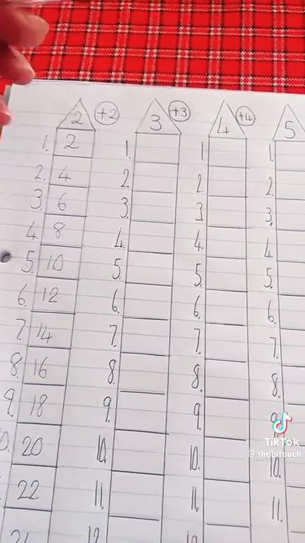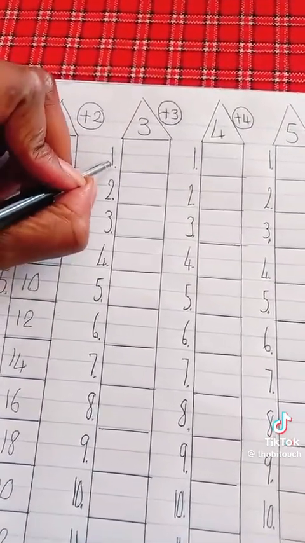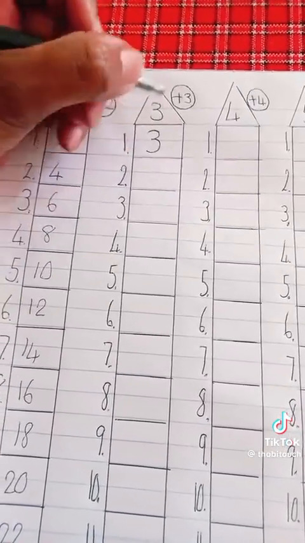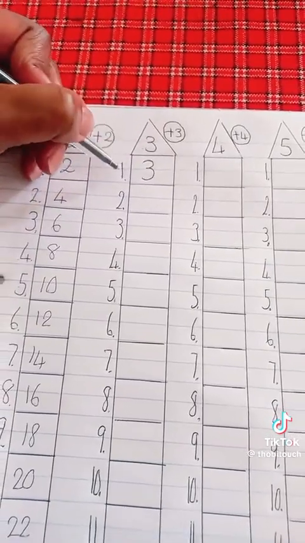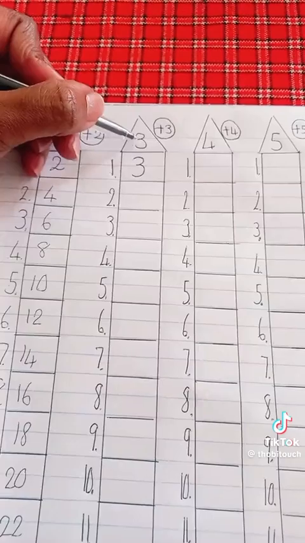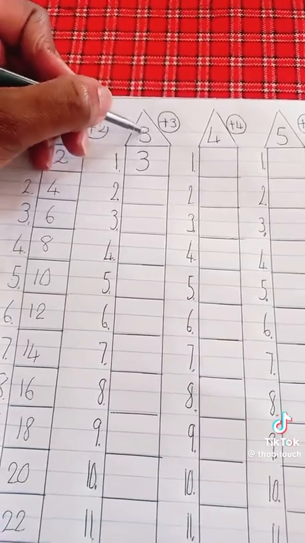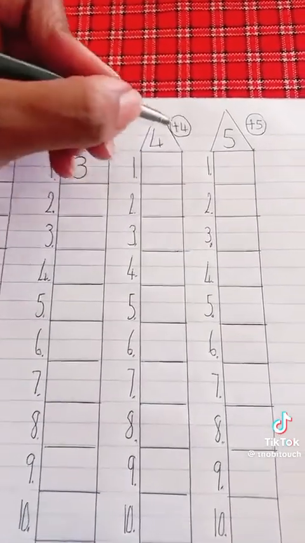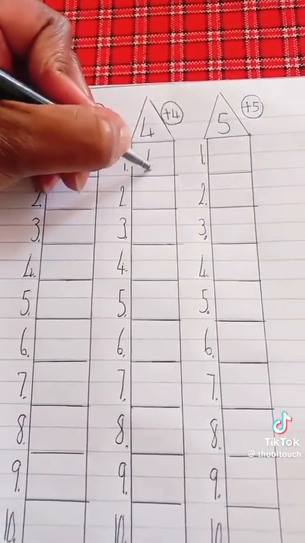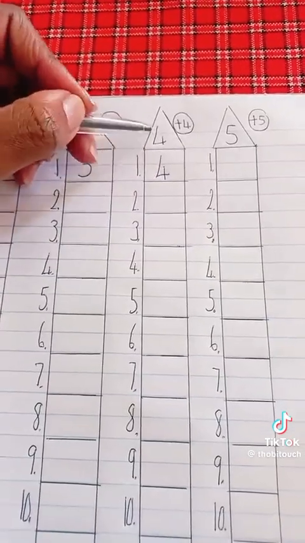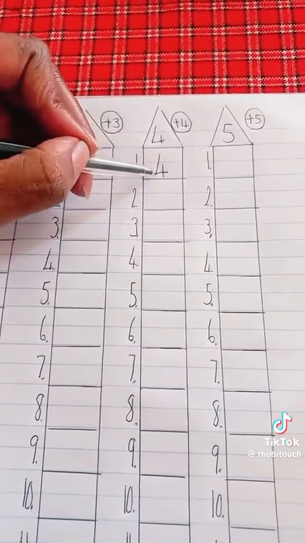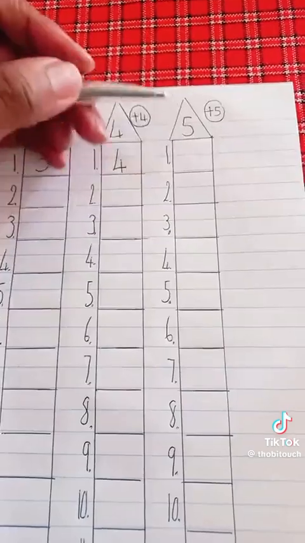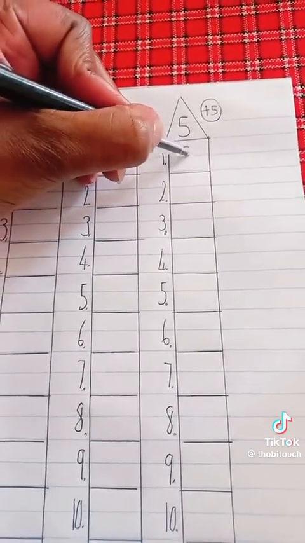The second rule is that next to number 1, you will always have the same number as the number in the roof. The number in the roof for here is 4, so next to number 1, we're going to put 4. The number in the roof for this one is 5, so next to number 1, we're going to put 5.